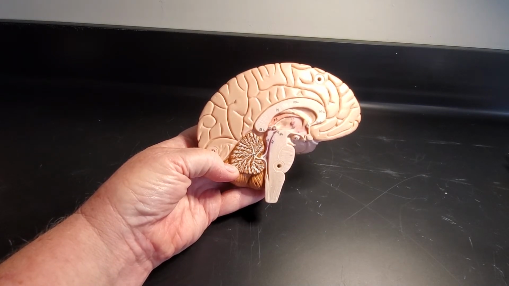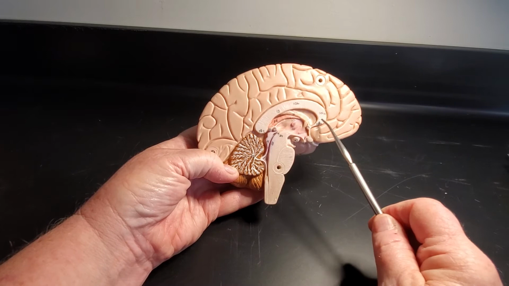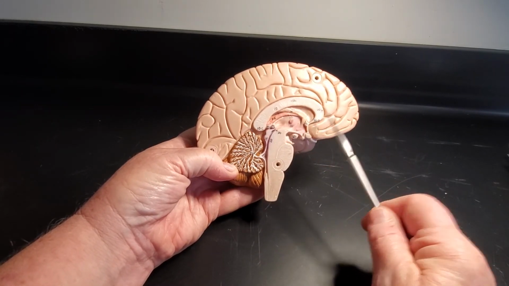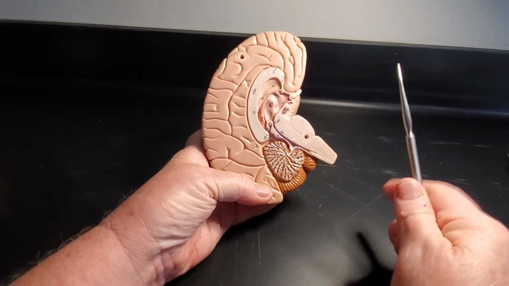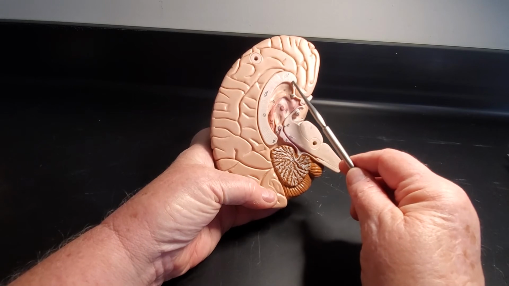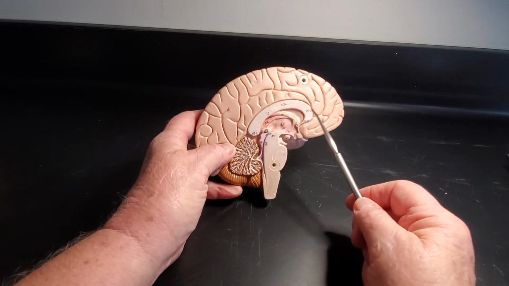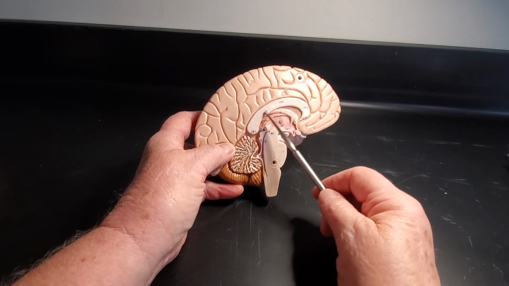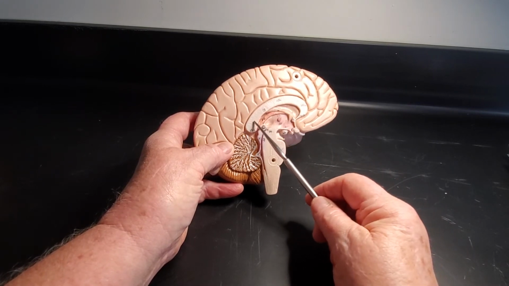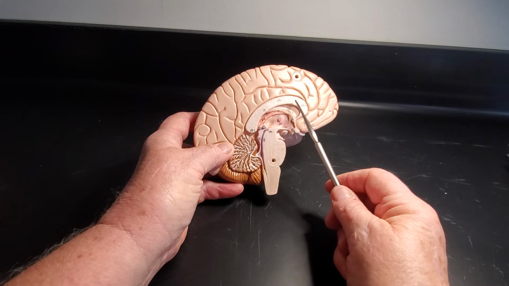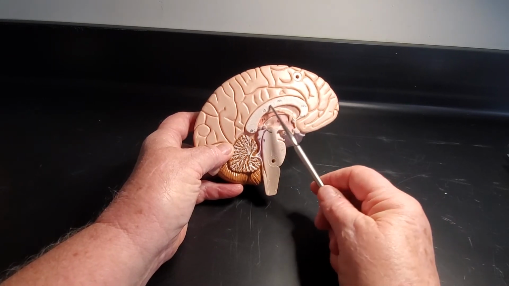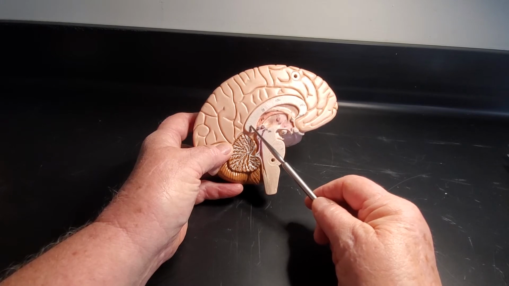So this is the corpus callosum. If you hold it sideways like that, it kind of looks like the letter C. The corpus callosum is a tract of white matter, which means it's myelinated. This is the structure that connects both the right and the left hemispheres. In other words, this structure allows the right and the left hemispheres to communicate with each other.